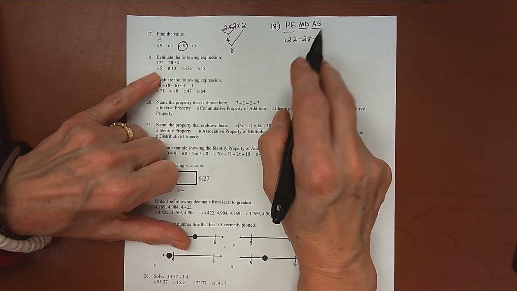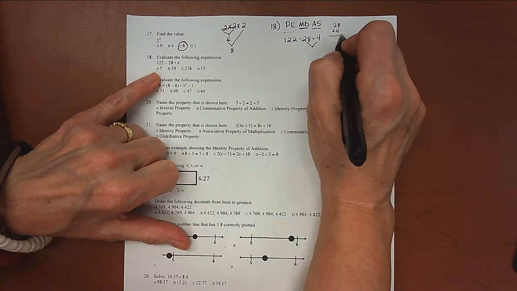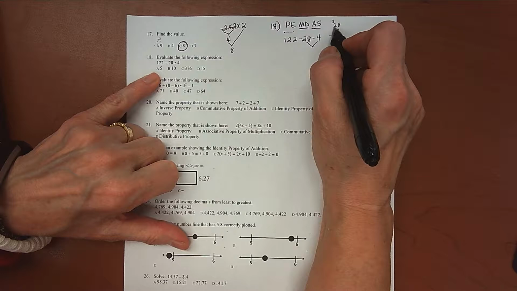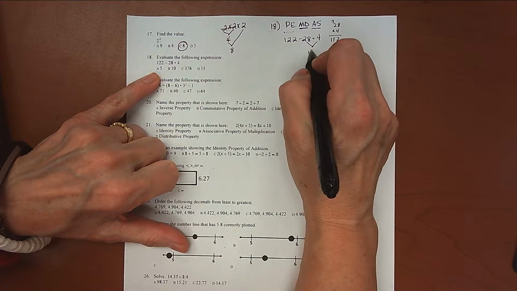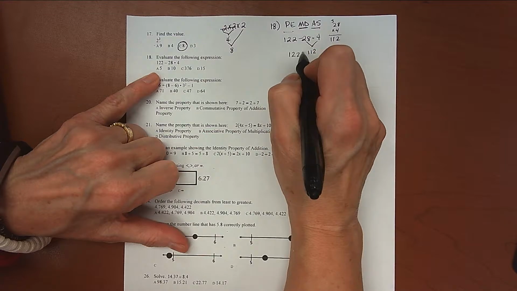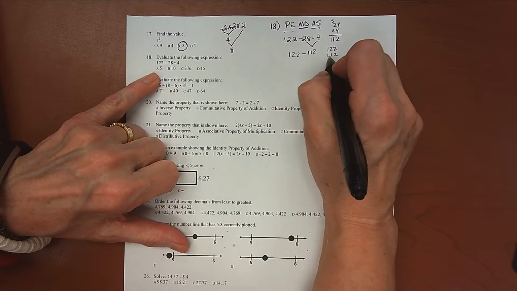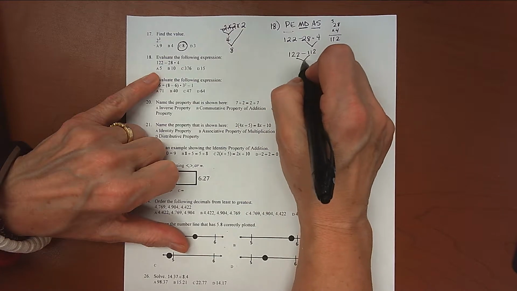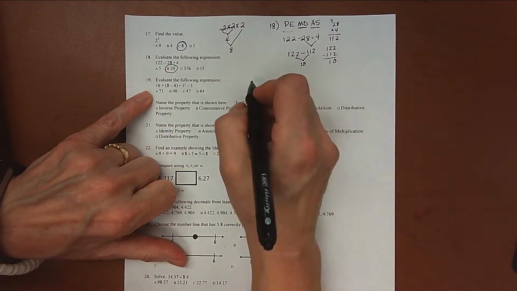And multiply 28 times 4. 4 times 8 is 32. Put down my 2, carry my 3. 4 times 2 is 8, and 3 more is 11. So that's 112. So we took care of those. That's gone. And then we bring down our 122 minus 112. So we do 122 minus 112. 0, 1, 0. So our answer should be 10 that we're looking for. So B is 10.